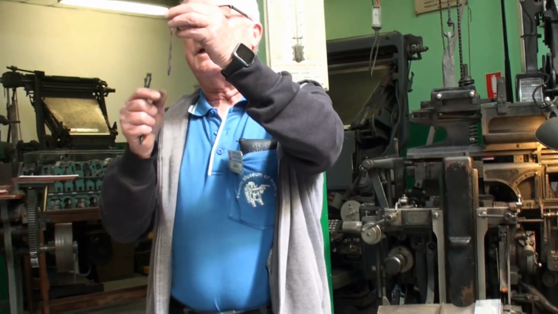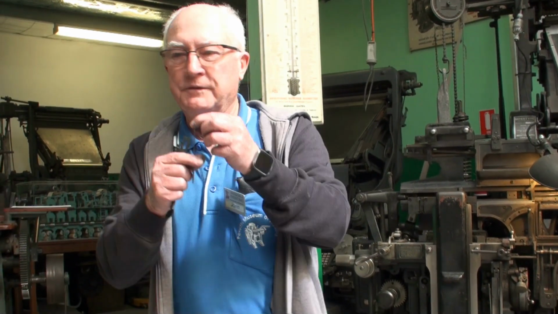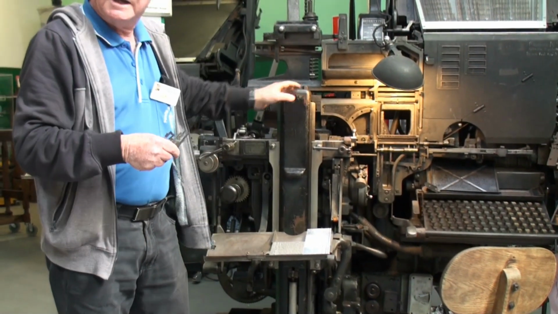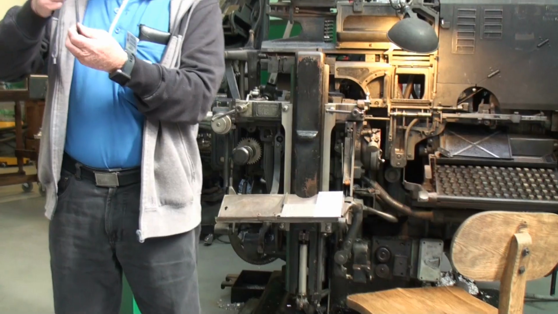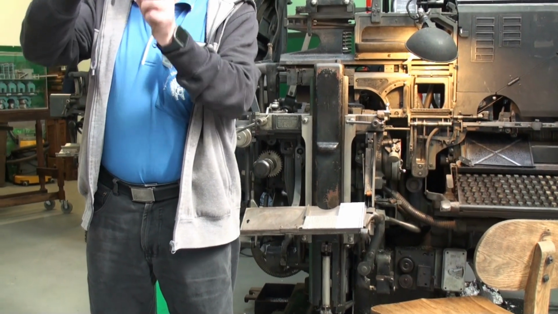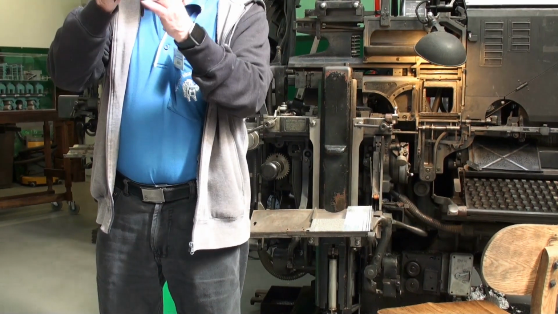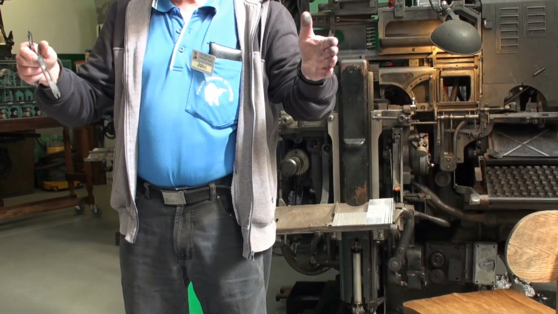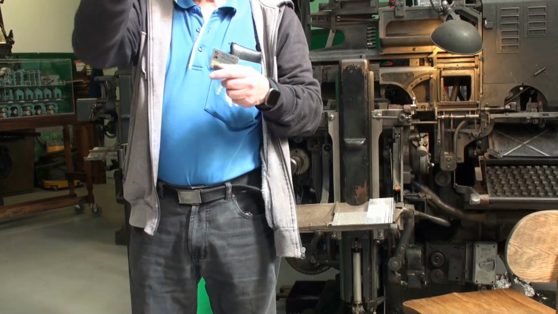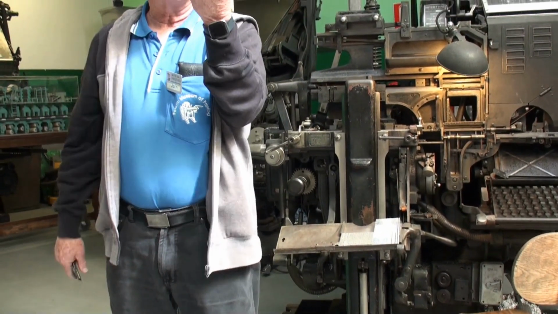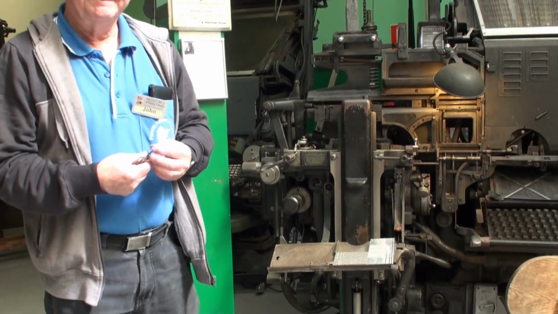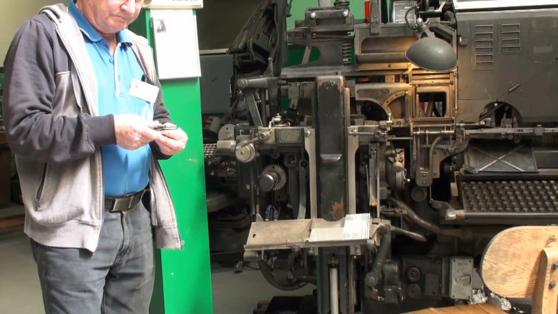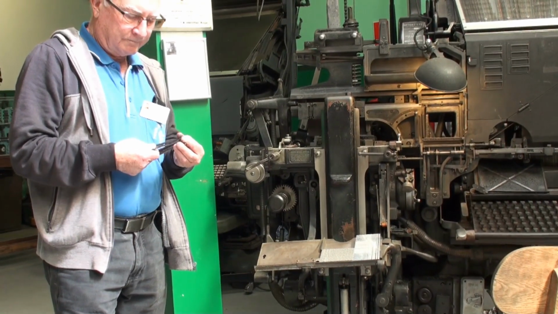Mergenthaler invented this as a word space, so that when it comes across here and goes down to be cast, an arm will come up and push this up, and it gets thicker. So as it gets thicker, it pushes the words out. So you get a nice even edge down either side, and the exact amount of space between each word, it's all done with that. That's called justifying your line. Over there we had to put extra space in to justify the line. This does it automatically.